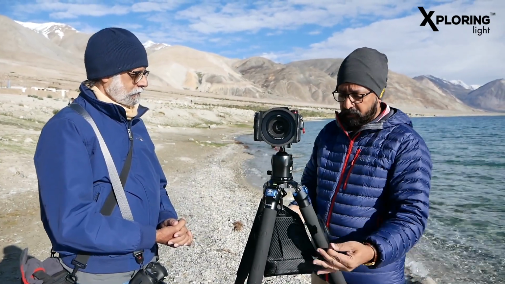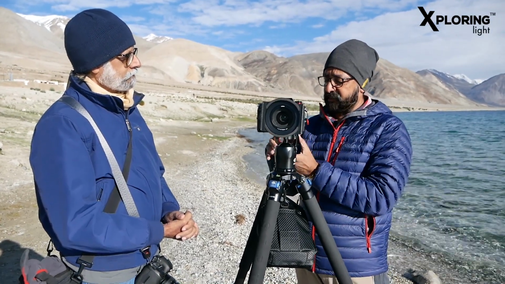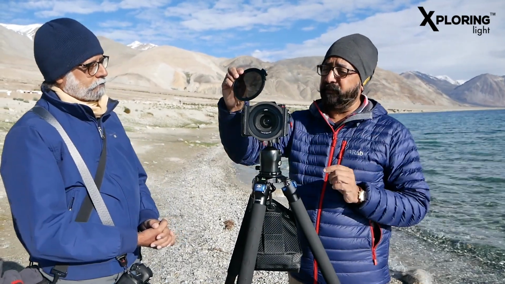ND filter also is a round circular filter actually. And this is ND8 CPL, which means this is 3-stop plus CPL inbuilt. Their 3-stop and 6-stop filters come with CPL inbuilt, and their 10-stop filter does not have CPL inbuilt, probably because the filter itself is so dark that it's almost impossible to set the position of the CPL. I don't know whether it's right or wrong, we'll have to figure out over the course of time while we are using it extensively in the field. But now this is ND8 CPL, which means 3-stop ND filter plus CPL.